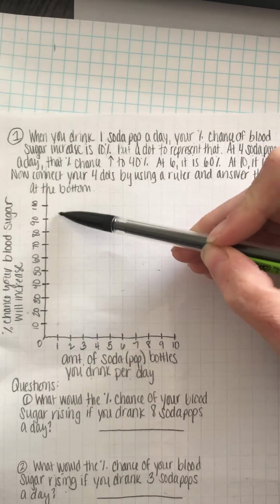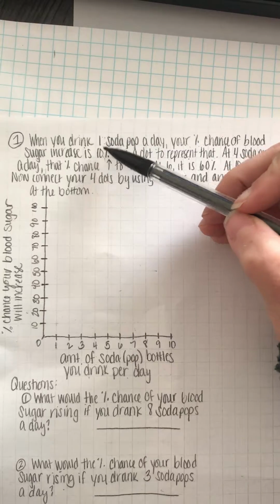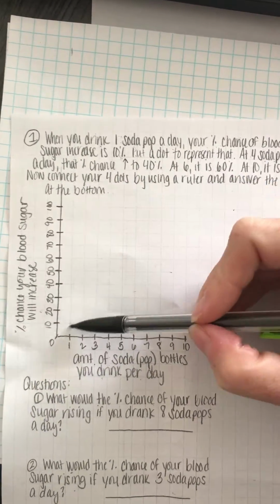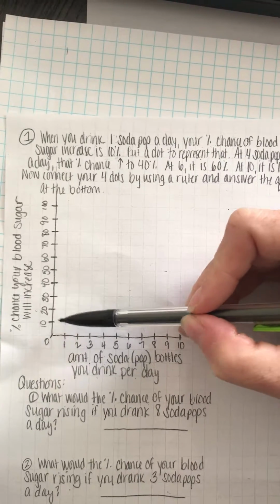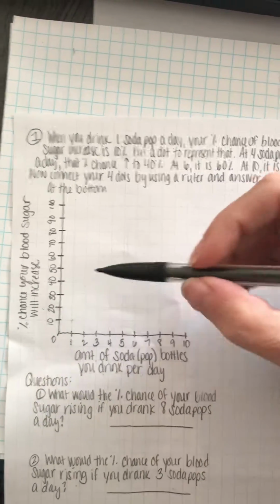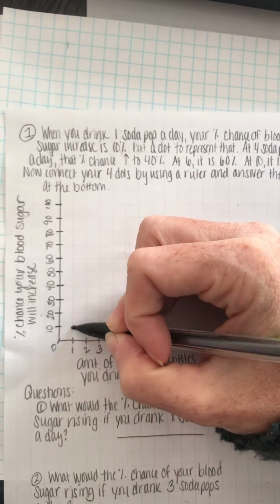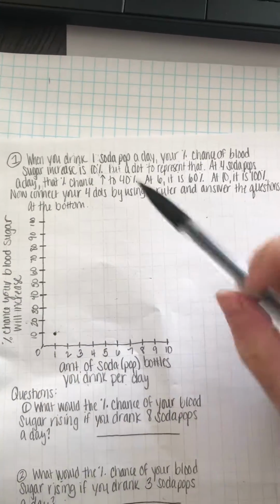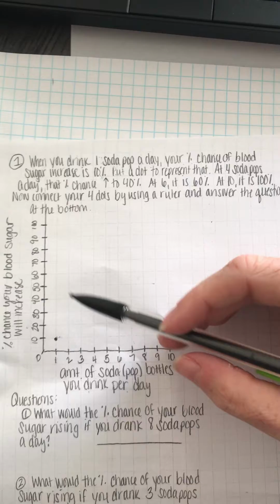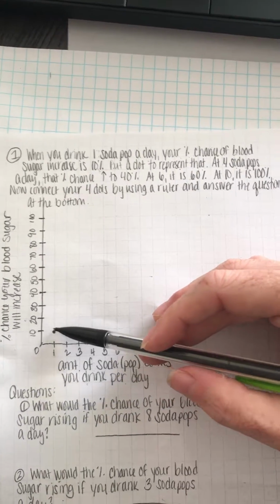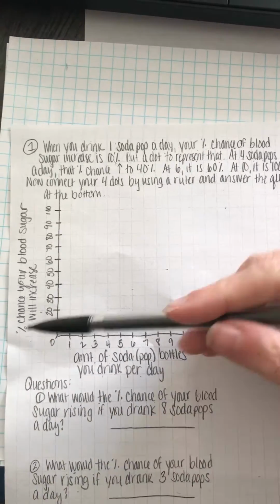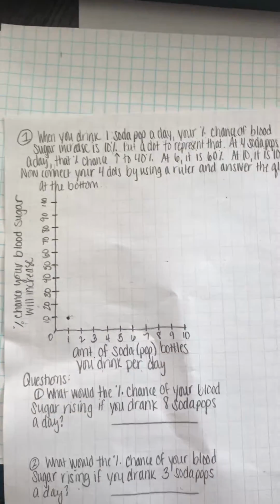But where? What does it correlate to? 1 soda pop correlates to 10%. So I go up until I hit 10%. So I actually put that dot right there. So that's my first data point right there. So there, put a dot to represent that. Yep, check. 1 soda pop can increase my blood sugar by 10%. Right? There's a percent chance of that happening.